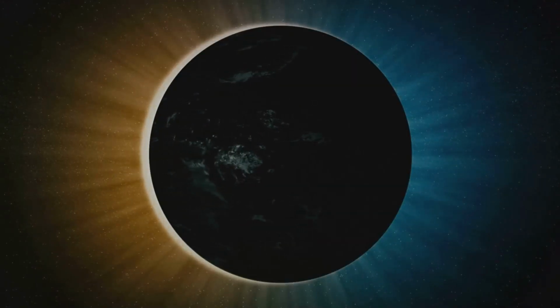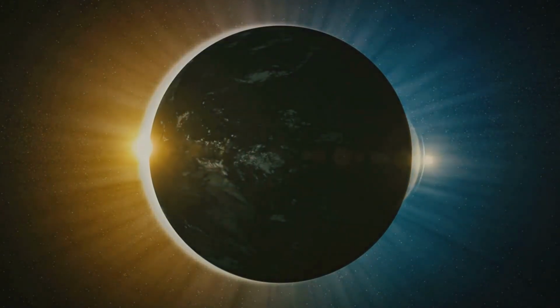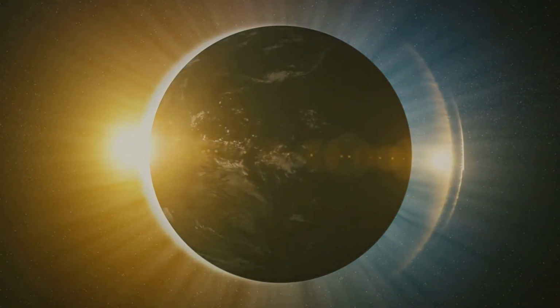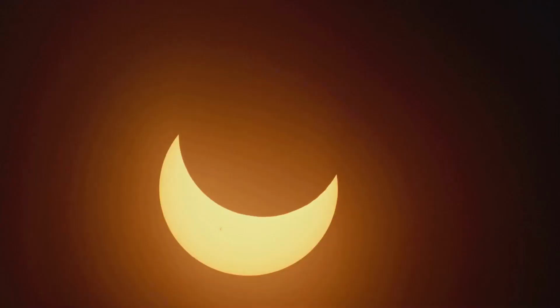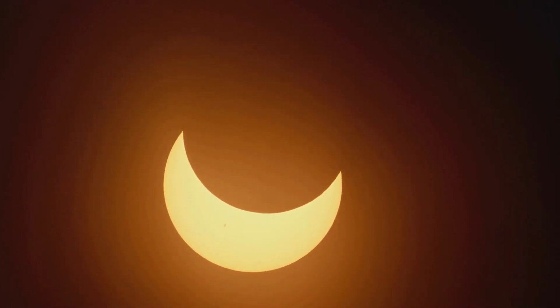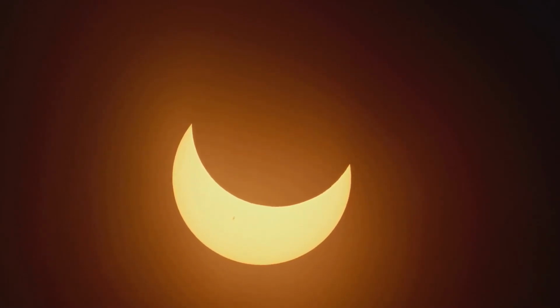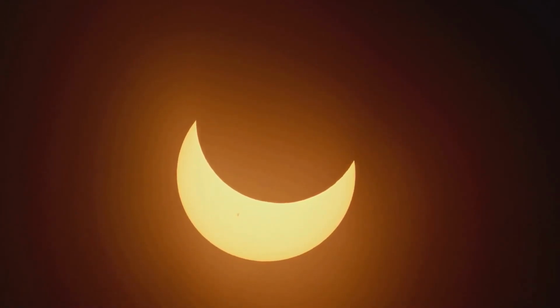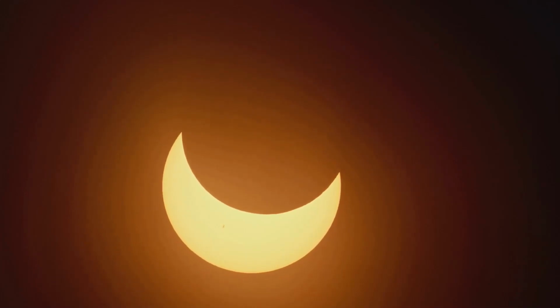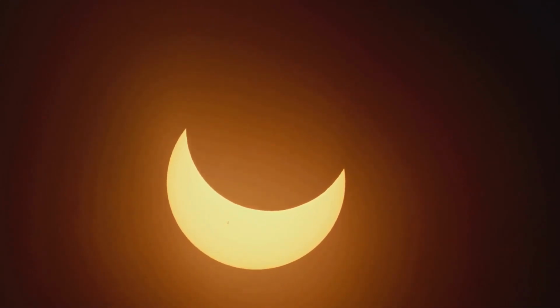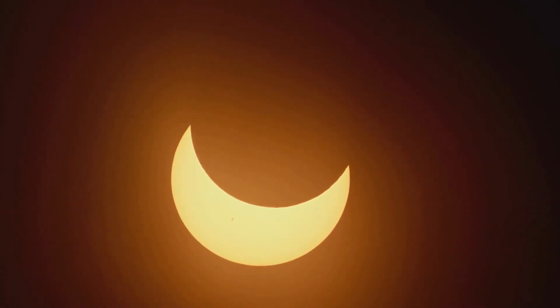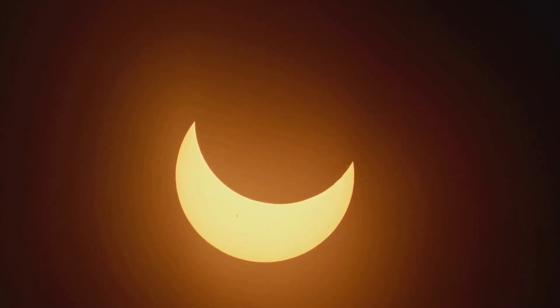But remember, this event attracts a significant influx of tourists. So, if you're planning to travel to witness the eclipse, it's recommended to plan ahead for travel and accommodations. You wouldn't want to miss out on a comfortable spot to enjoy this celestial ballet because of last-minute hassles, would you? The 2024 solar eclipse is not just an astronomical event, it's a social phenomenon, a shared experience that unites people under the vast cosmic theater.